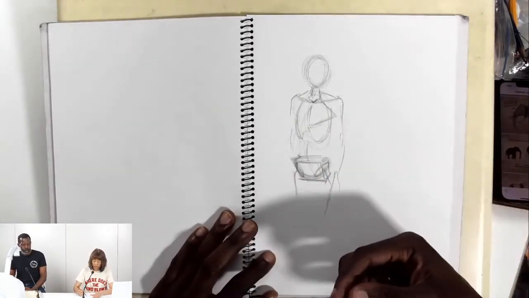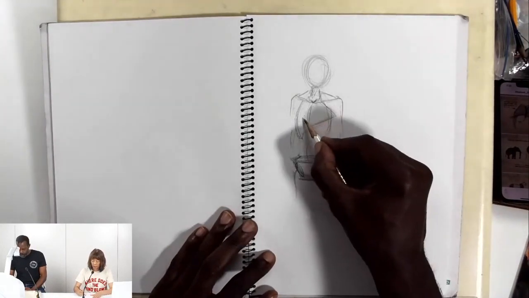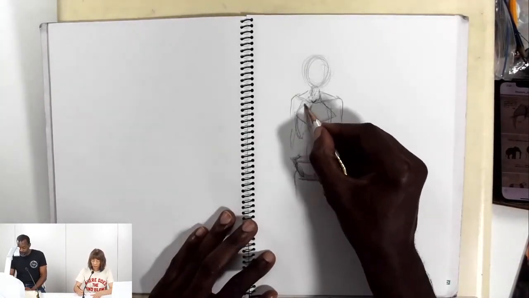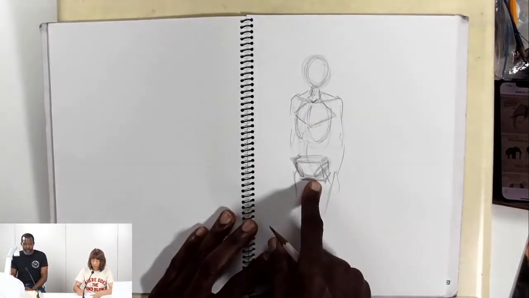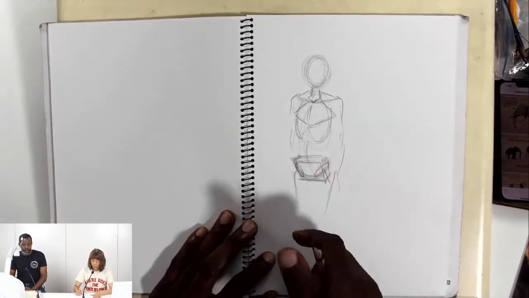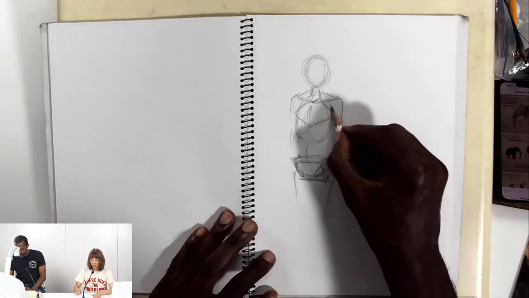Okay. So again, the whole point is that these are just things to help guide me as I'm drawing the figure. The figure is not about the anatomy and things like that. People want to see what is the figure doing? That's the important thing.